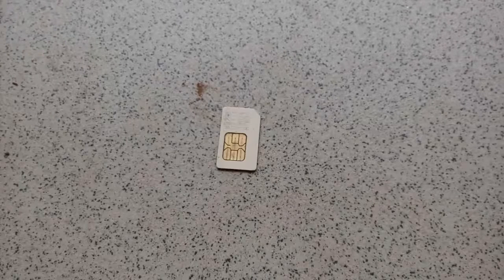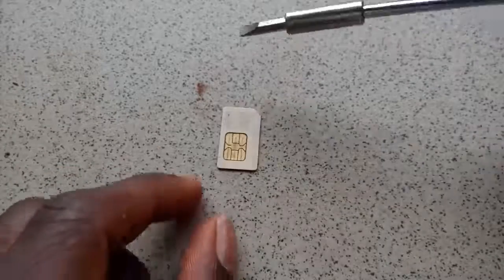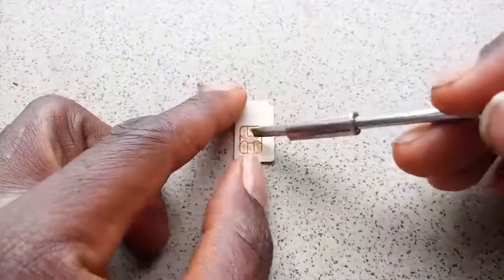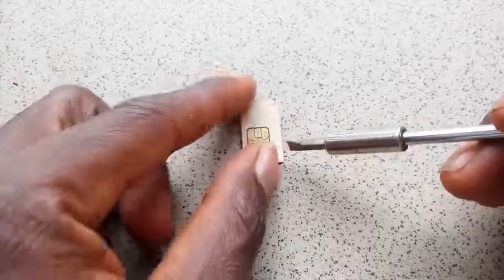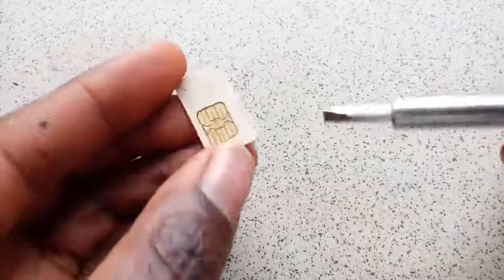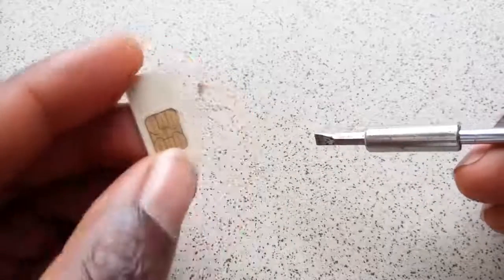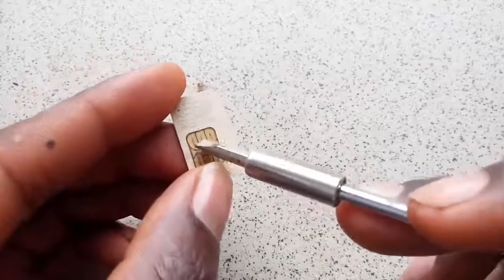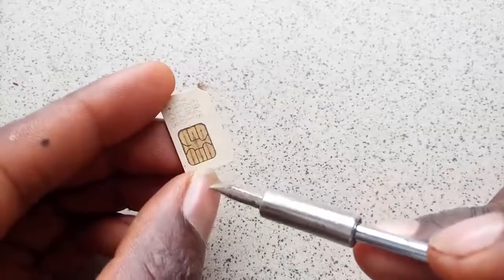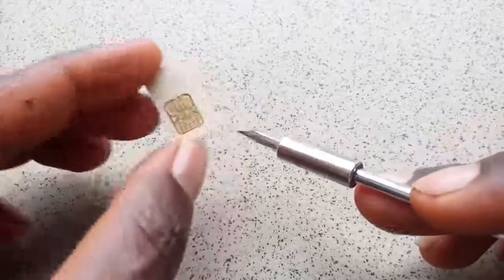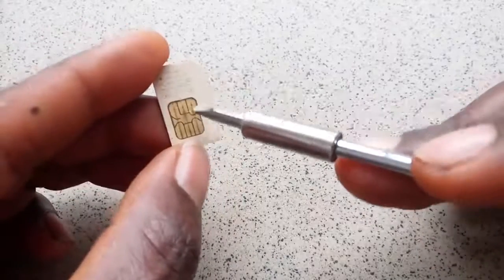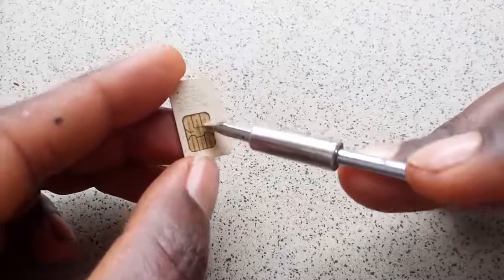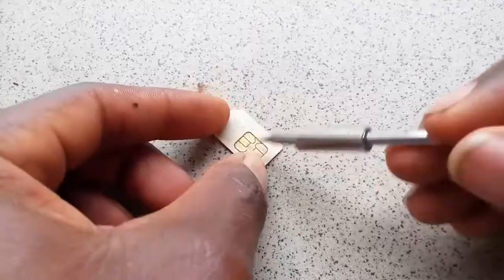Yes, you have to scratch at least one of the partitions. The first thing you need to do is, with the first one, you come here and scratch this part. Let me just do it.